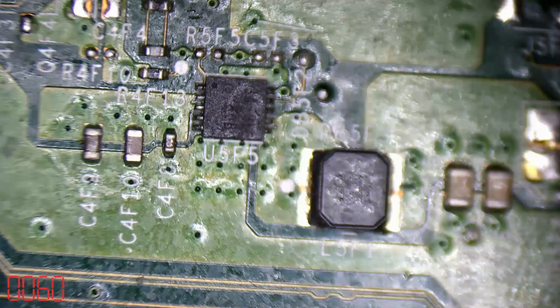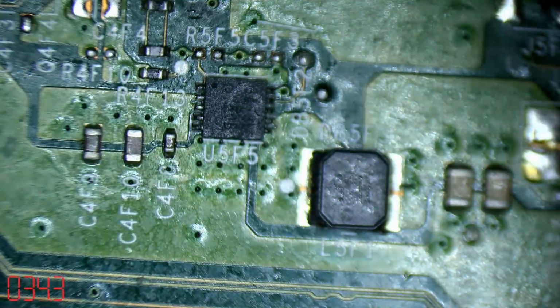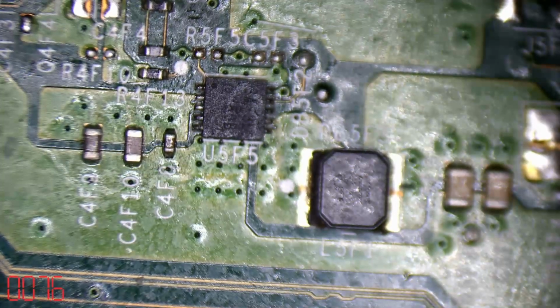I'm going to pull this. Place that there. That board's a little bit warm.